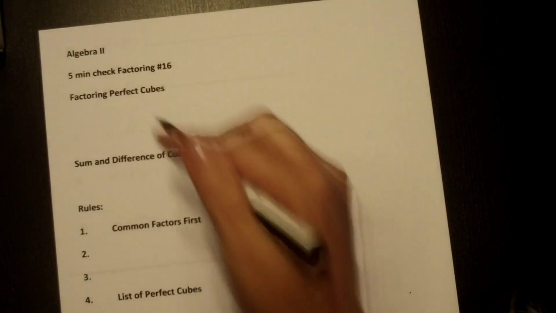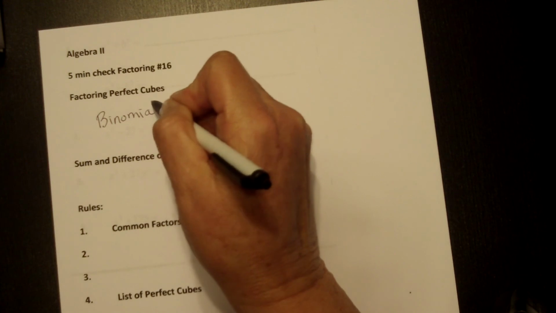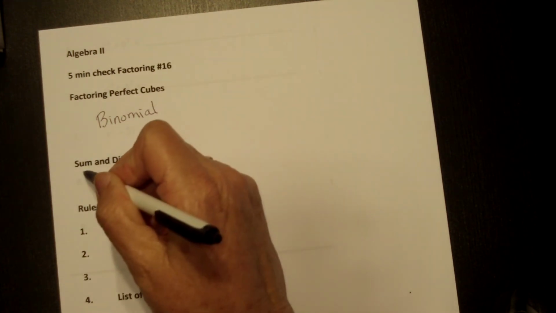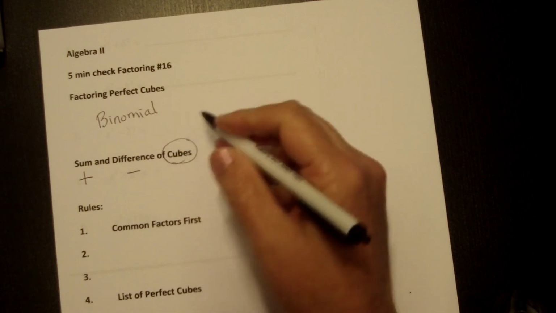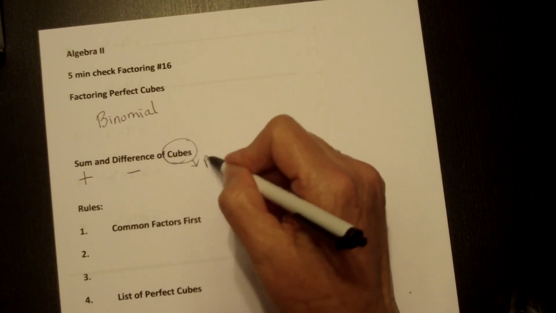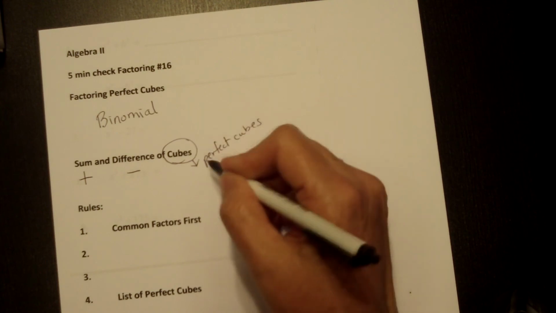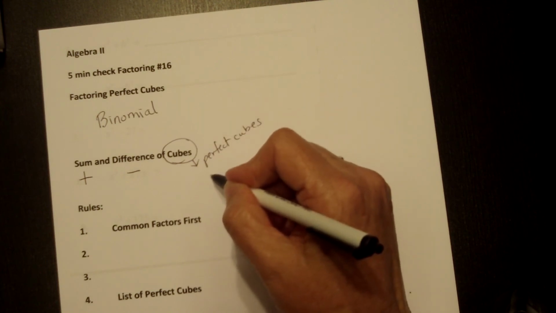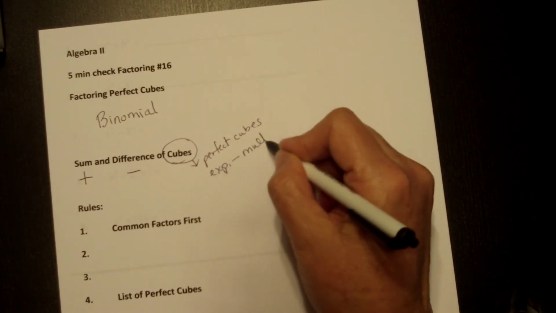So first of all, you will have a binomial, and you're going to have a plus or a minus. And cubes means you'll have perfect cubes for the numbers, and you'll have exponents that are multiples of 3.